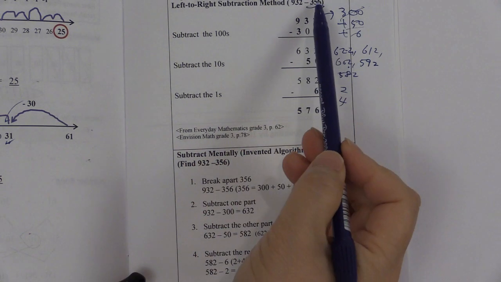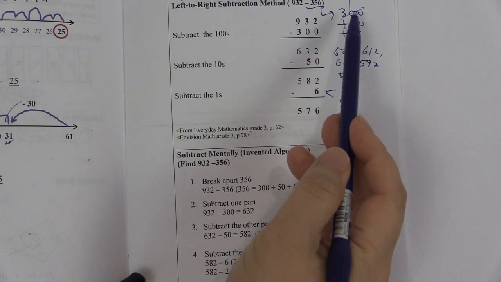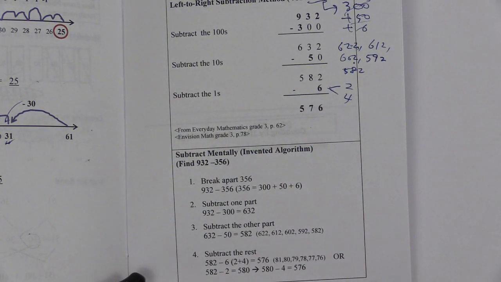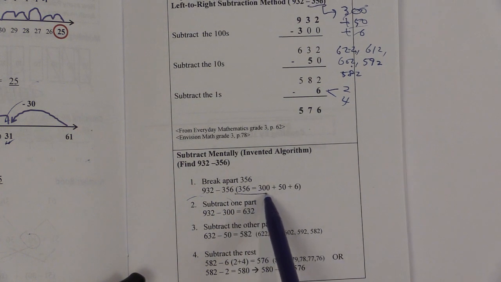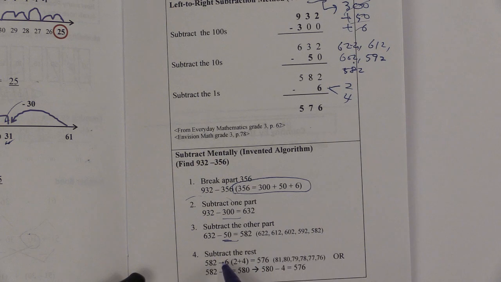Okay, so I have 356 is 300 plus 50 plus 6. So I'm going to take away 300 first, 50, and then 6. So I still use tens and ones and I count by 10. Same thing in here, same example here. So 932 minus 356. This number 356 is the same as 300 plus 50 plus 6. Subtract hundreds first, and subtract tens and subtract ones.